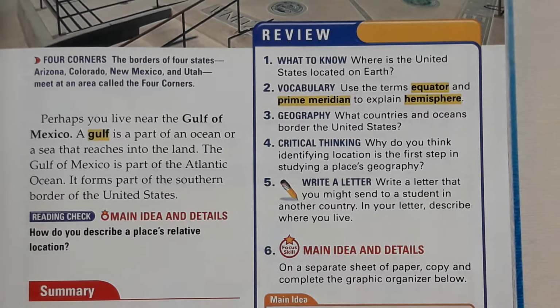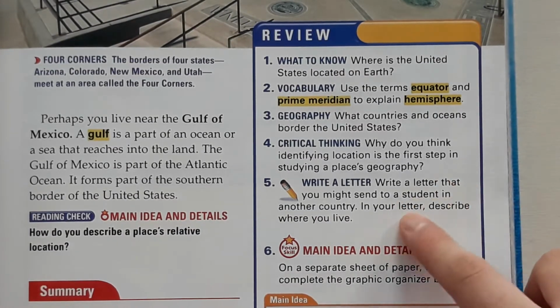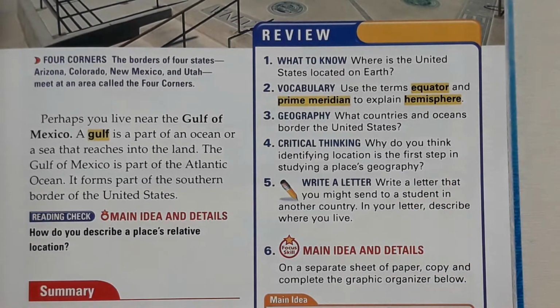Why do you think identifying location is the first step in studying a place's geography? I think this is an opinion question, but I wrote like this: I think we can't know the country's physical features and landforms if we don't know its location. And we will skip number 5 and 6 because these questions have to write a paragraph.